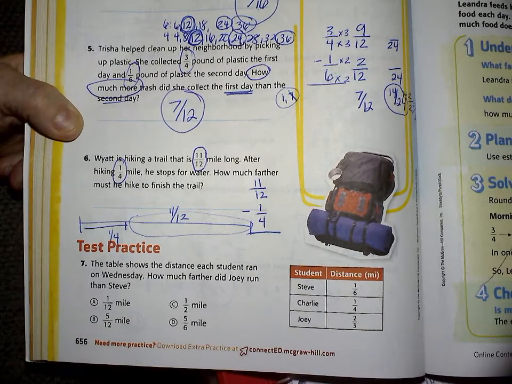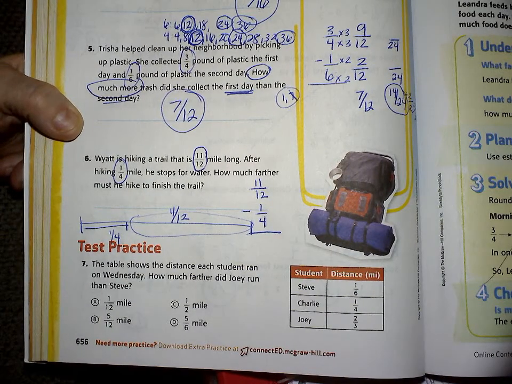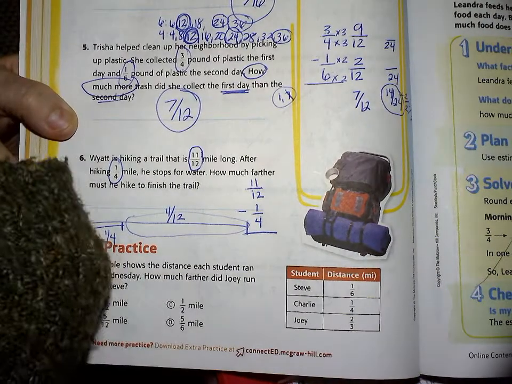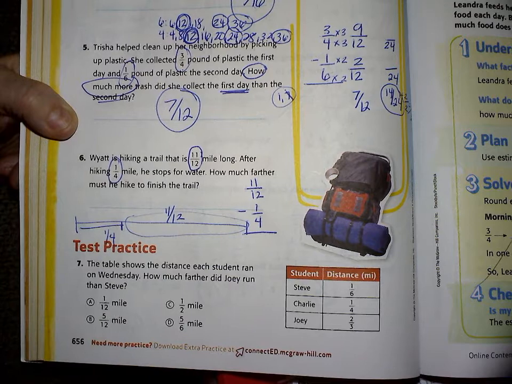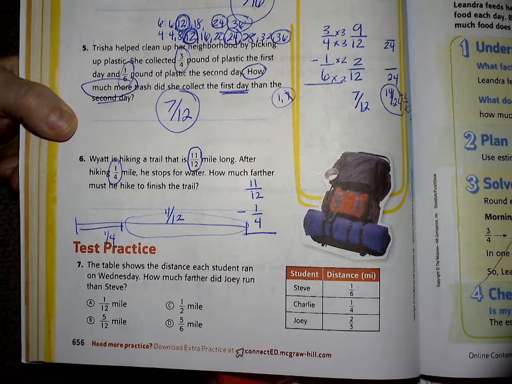I would like you guys to pause the video here and do that problem on your own. 11 twelfths minus 1/4. Then come back and check your work.